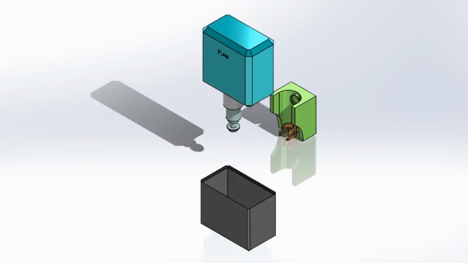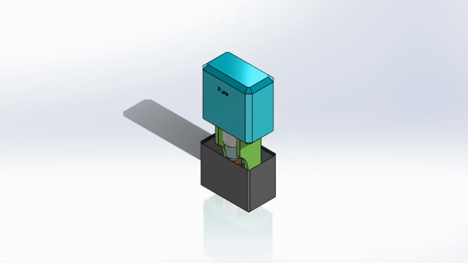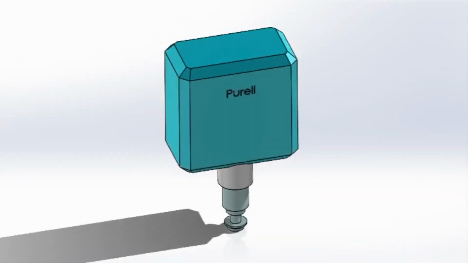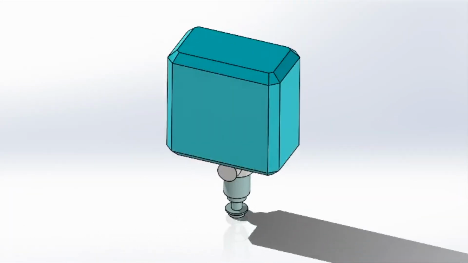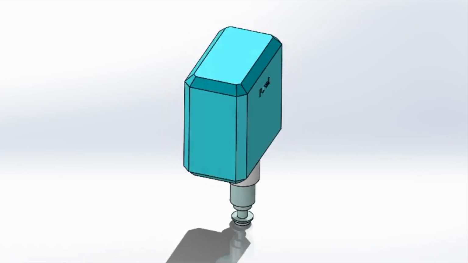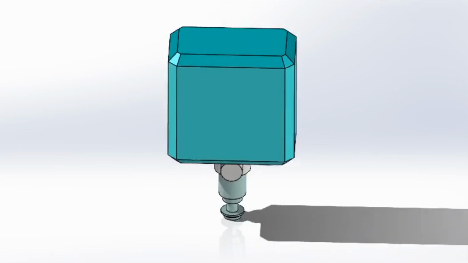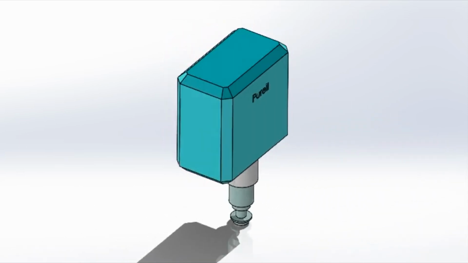Here we have an exploded view of the assembly to better display the individual parts. First, we have the soap refill. This part consists of the container holding the soap and the nozzle that controls the flow of the fluid. This part also houses the battery that powers the whole system.